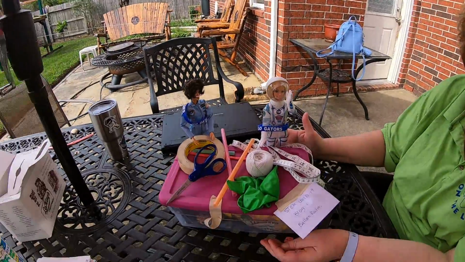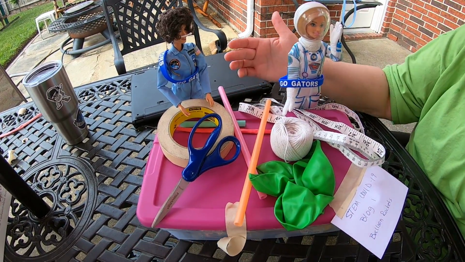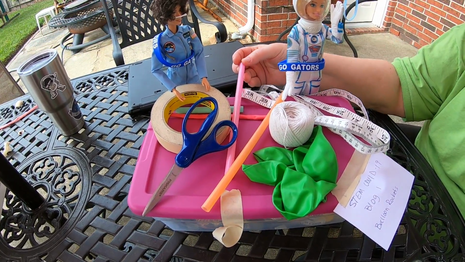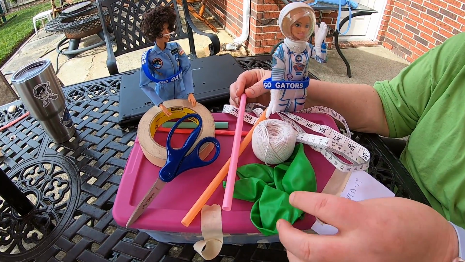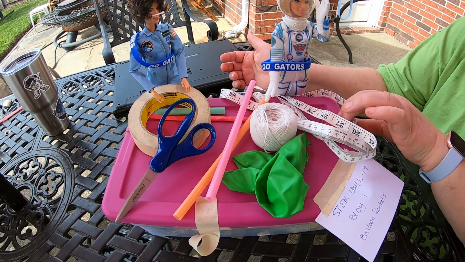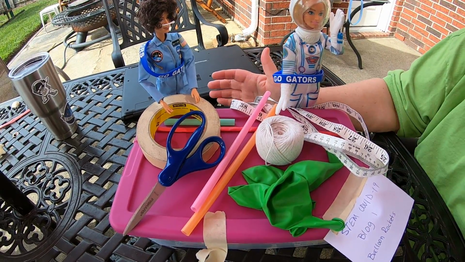Absolutely. So these are some of the materials you're going to need in order to do this experiment. Some scissors, tape, some straws. Go to McDonald's and get those pre-wrapped straws and that'll be fine. Some balloons. We have different lengths and different types of balloons. You're going to need a string. Barbie's not included.